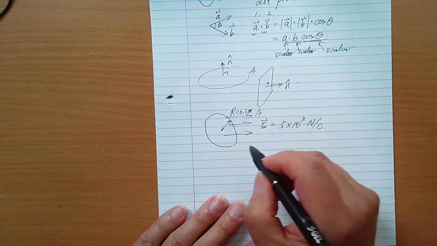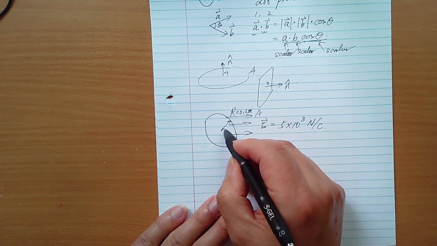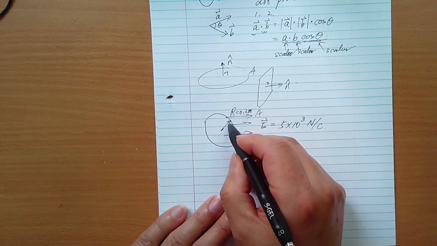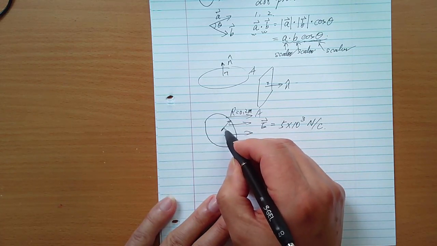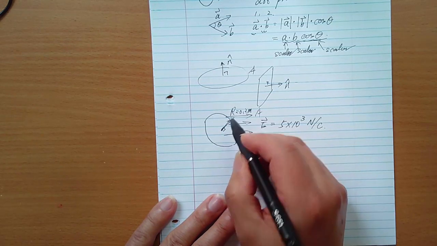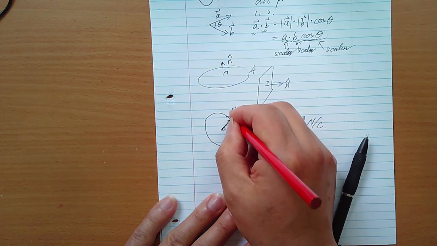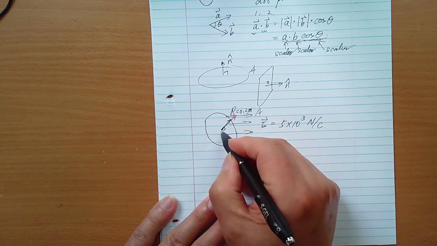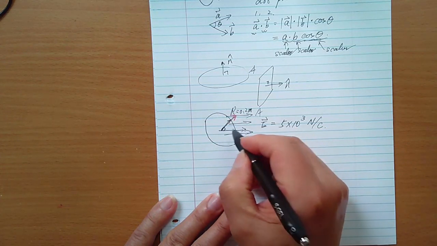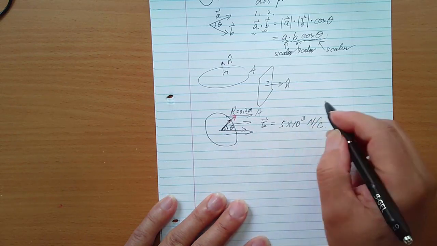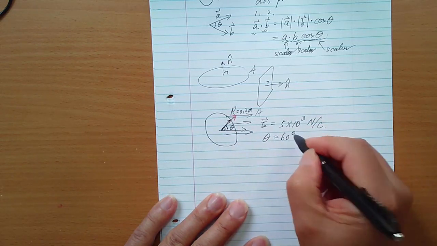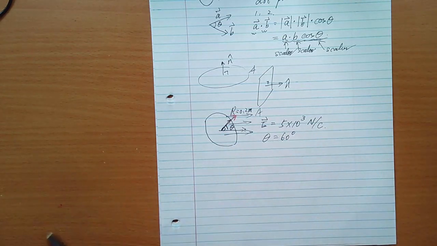Sorry, I drew this as a radius, but the direction is also in this direction as well. Let's use a different color of pencil. The direction of the plane and the direction of E form an angle called theta, where theta equals 60 degrees. So now I want you to tell me what is the electric flux in this case.